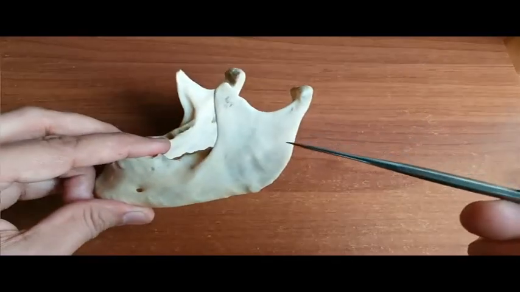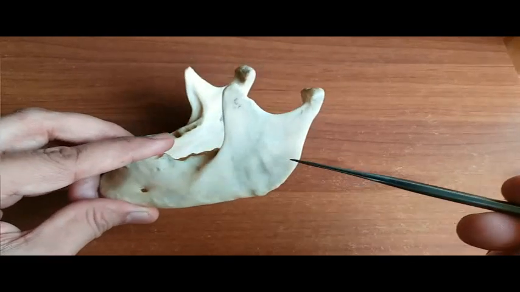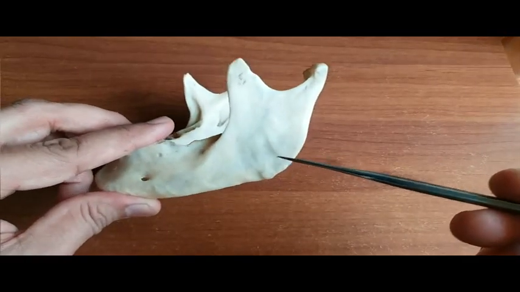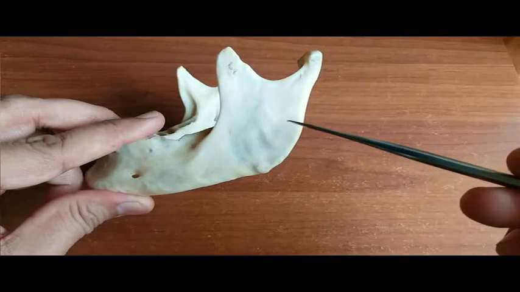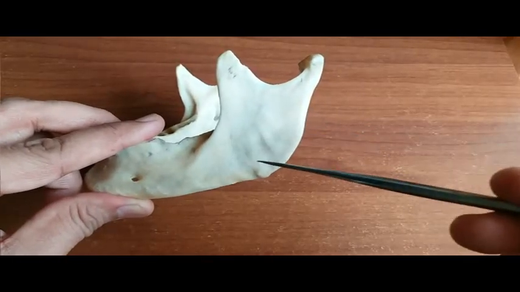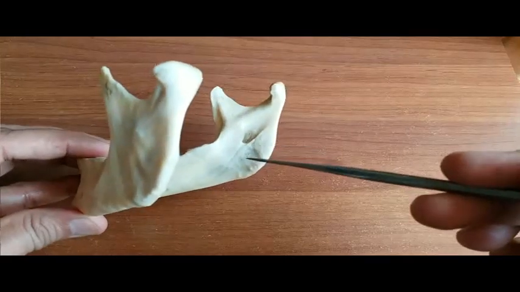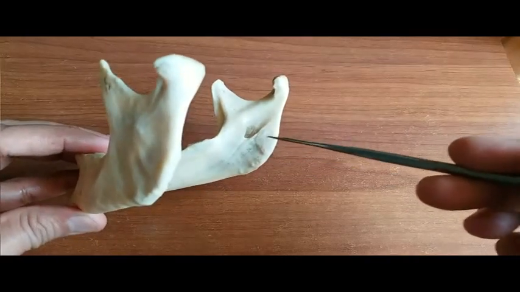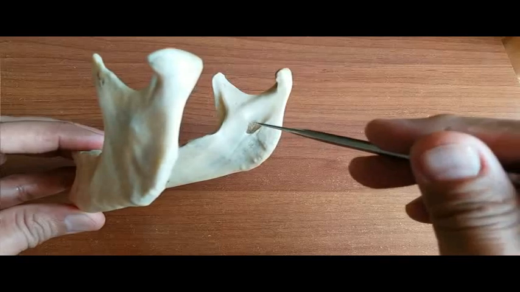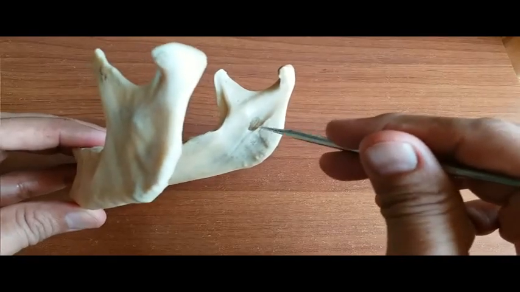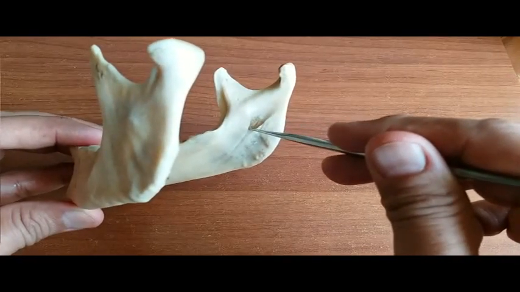Let us see some features of the ramus of the mandible. The lateral surface is ridged and is rough here as it provides attachment to a muscle known as masseter. And when we look at the medial surface, slightly above the middle of the ramus, we find there is a big foramen here. This is known as the mandibular foramen, right?